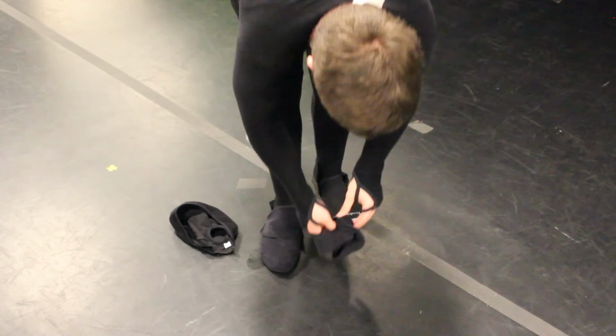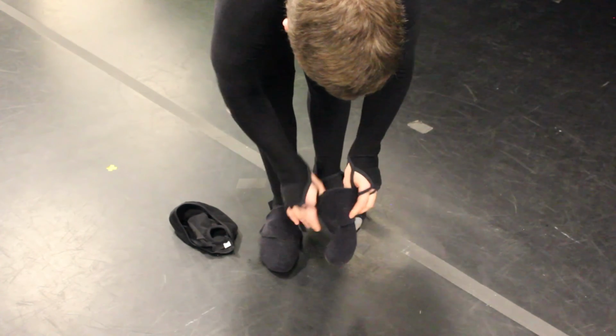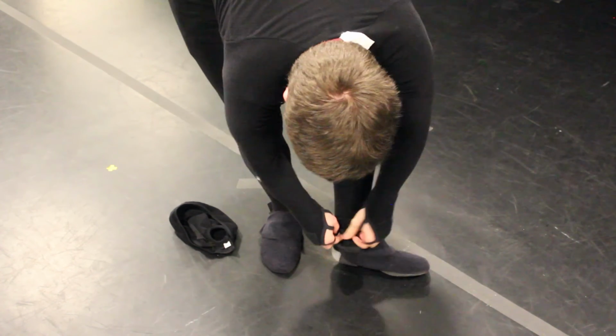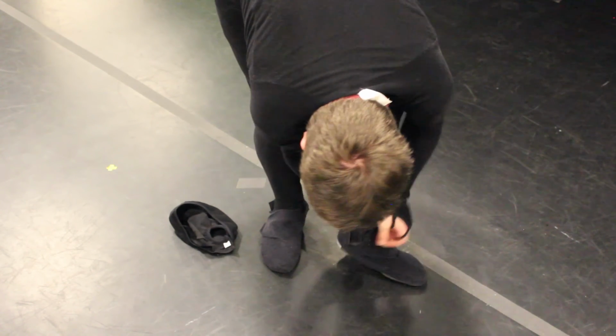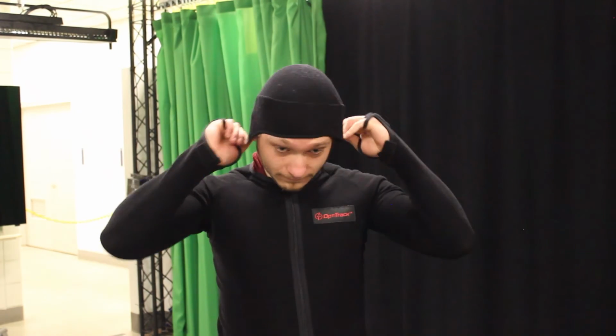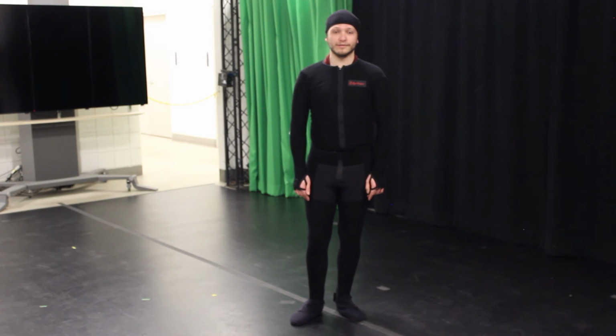Then they have a strap that you strap up in the back. Just going to throw those on. Alright, and then we're going to throw on our hat here. And now we're looking good.